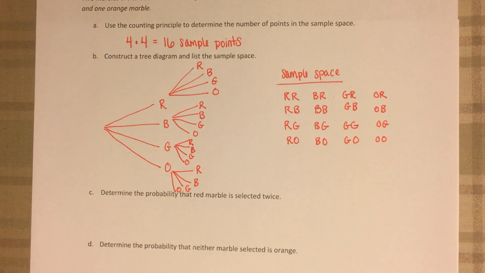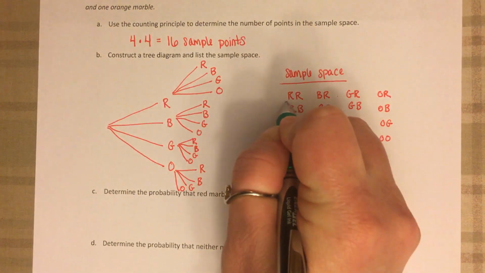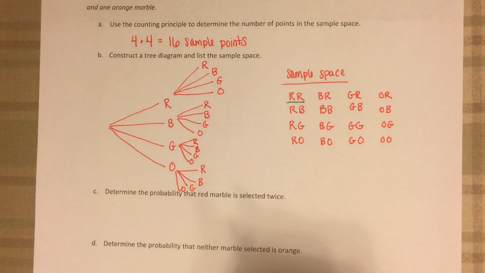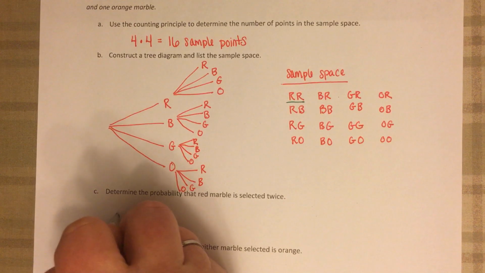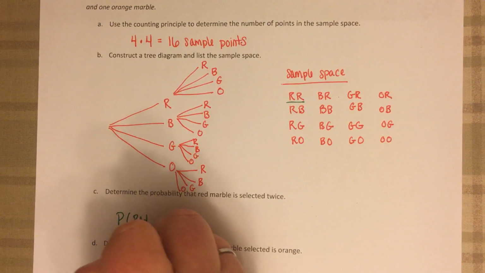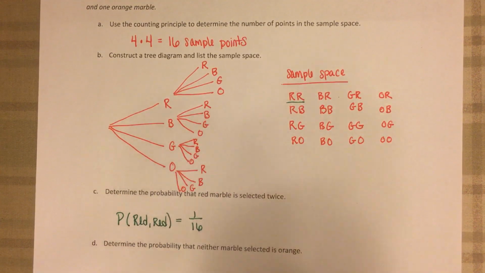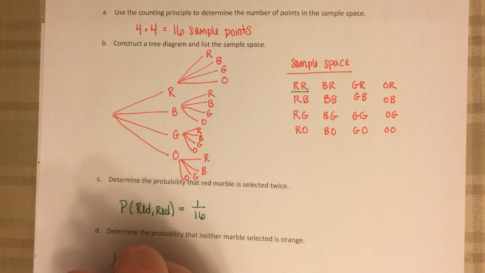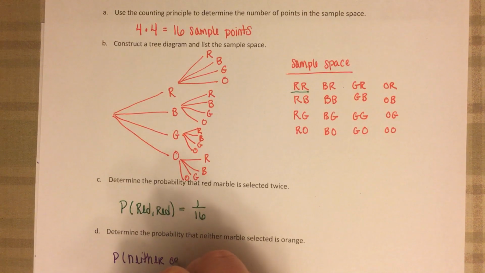Now, looking at this again, we're asked a few different questions down below. Determine the probability that a red marble is selected twice. Well, if we look at our different possibilities here, that happens exactly once, in that first sample point. So our probability of red followed by red is exactly 1 out of 16.